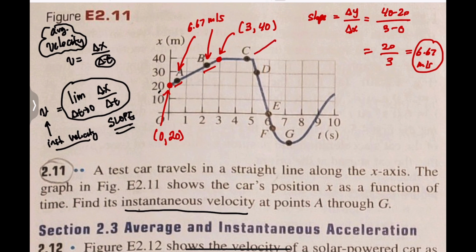C, if we're moving on to C, notice that the point C lies on a flat line. The slope of a flat line is 0, so the instantaneous velocity at exactly point C would be 0 meters per second. Point D, let me just make some space for myself. Point D lies on this line, so we need to find the slope of that line.